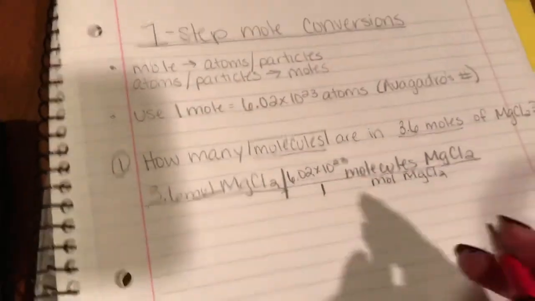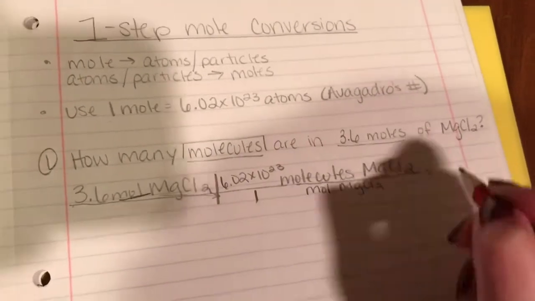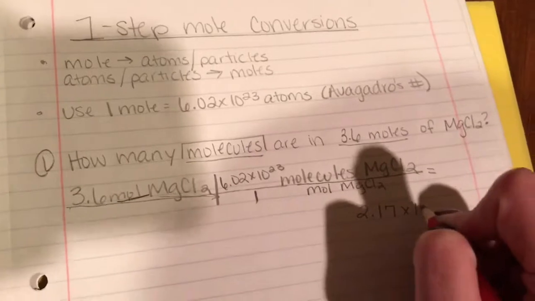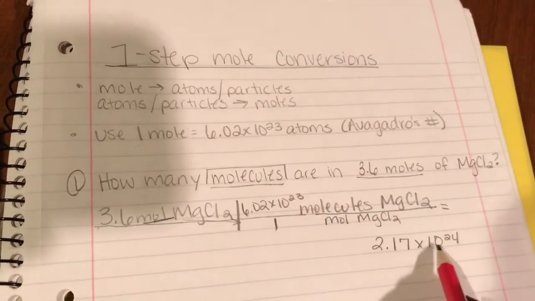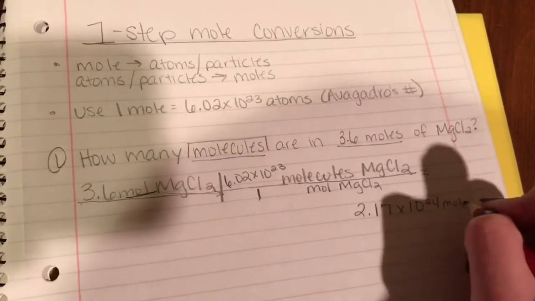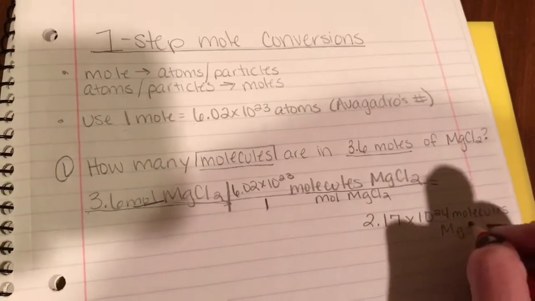Okay, so we're going to write down our answer. Our answer equals 2.17 times 10 to the 24th. Notice I did not write the E here. I wrote times 10 again. And then we're going to have molecules of MgCl2.